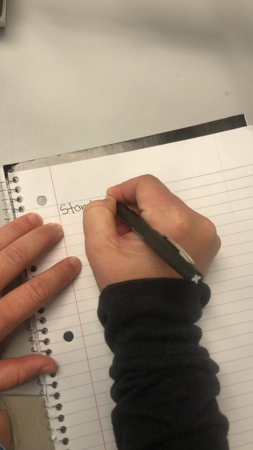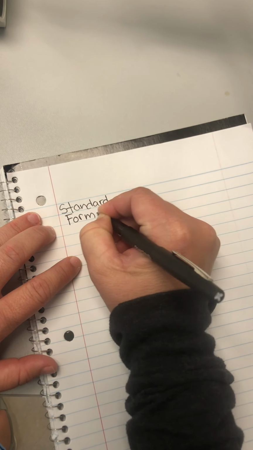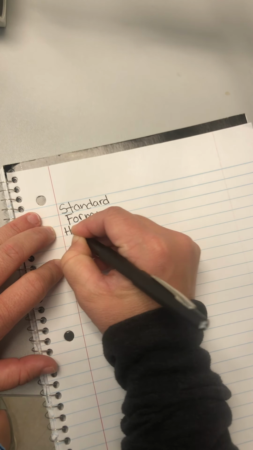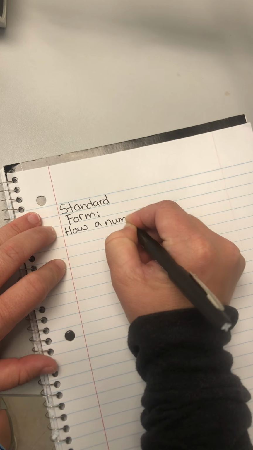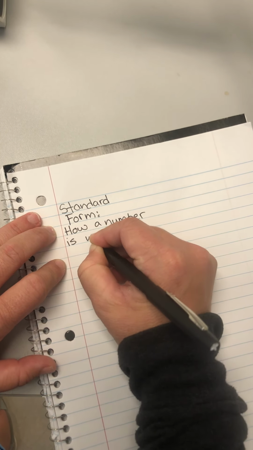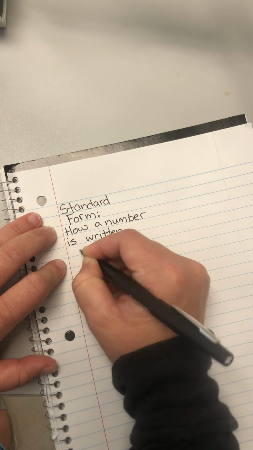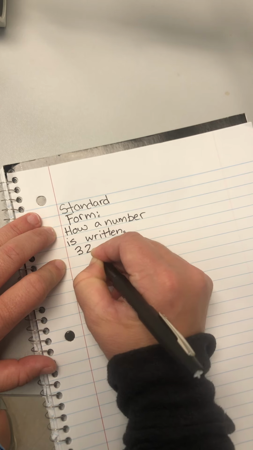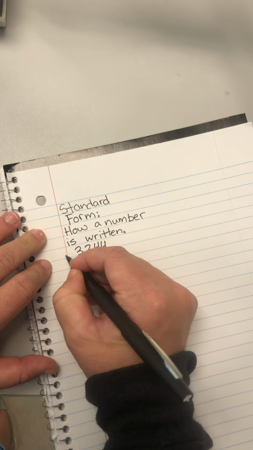Are we following along? Yep. Standard form is just how the number is written. So, for example, 3,244, that is standard form.